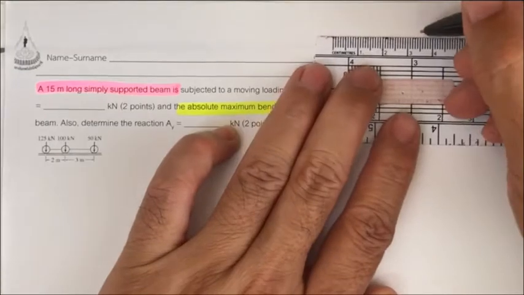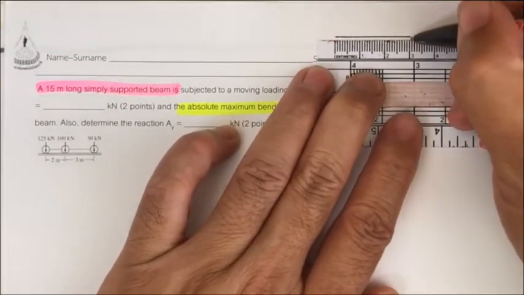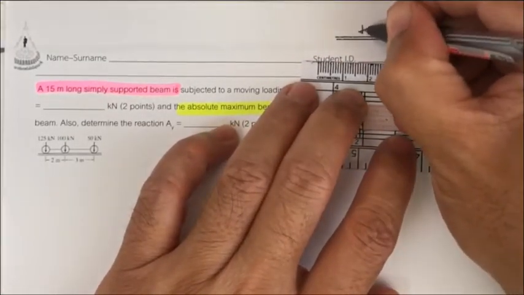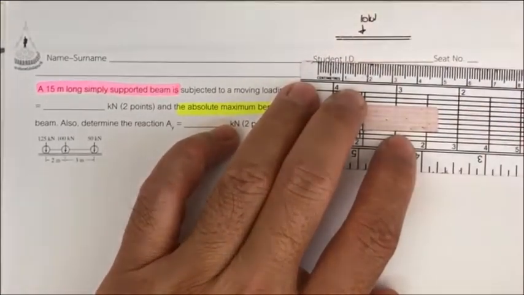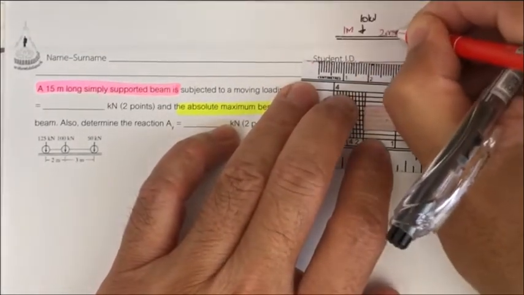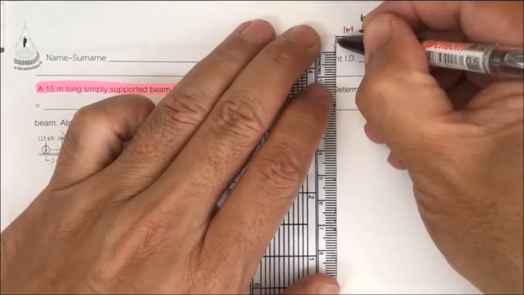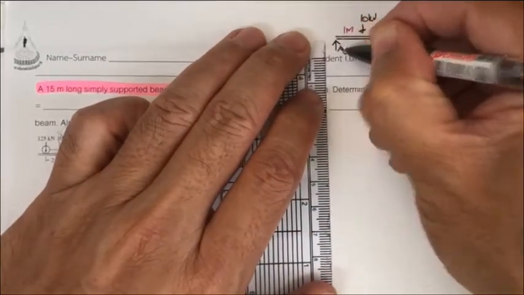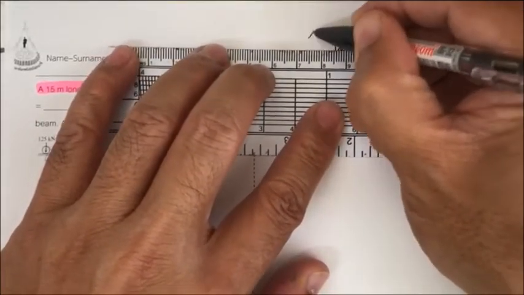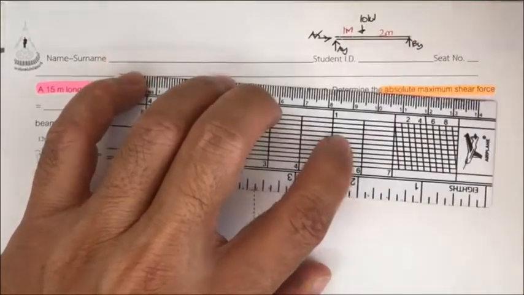For example, if we have this simple beam subjected to a given 10 kilonewton force, maybe 1 meter here and 2 meter here, with a pin support here, let's say this is A sub y and this is A sub x, and you also have this one for B sub y.